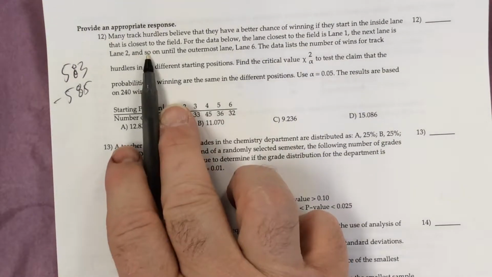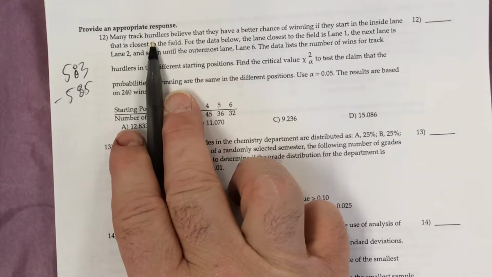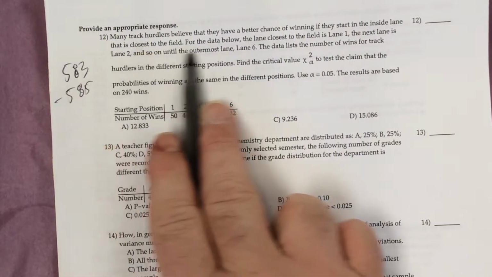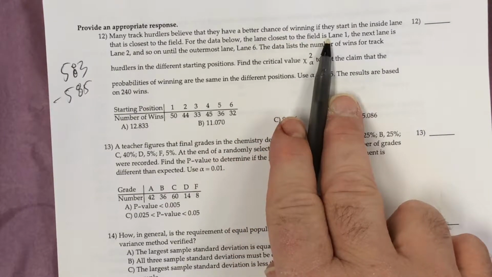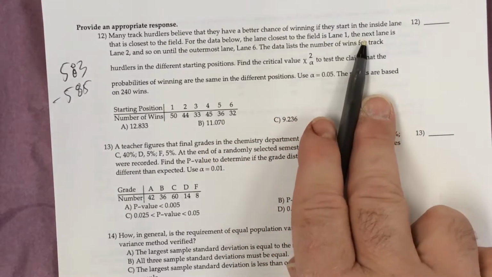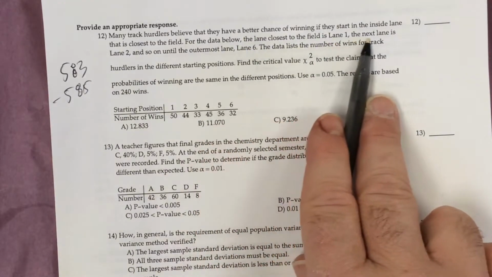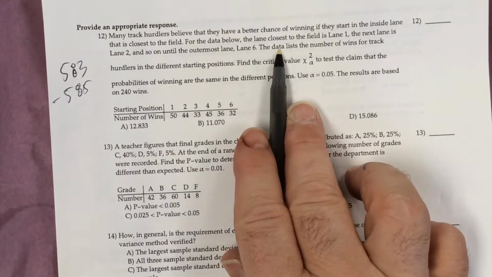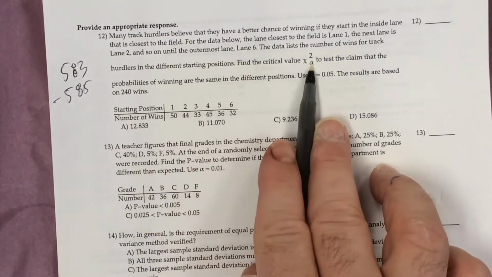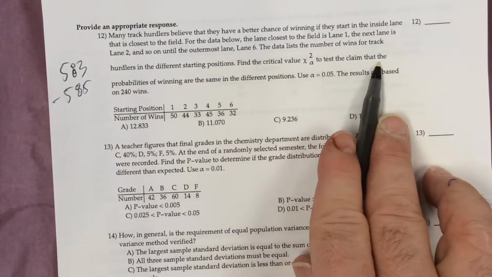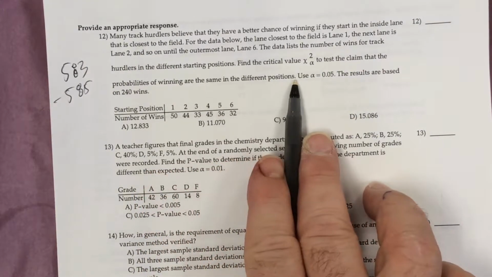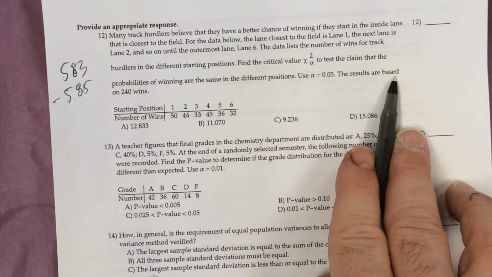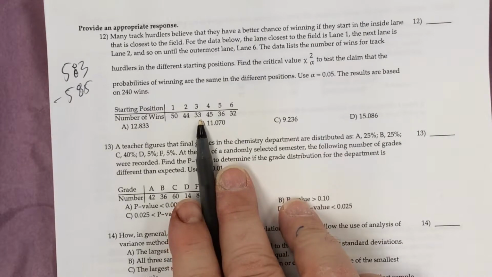And it wants to know here, many track hurdlers believe that they have a better chance of winning if they start on the inside lane that is closest to the field. For the data below, the lane closest to the field is lane 1. The next lane is lane 2, and so on. They number from the inside outwards. Okay. Find the critical value to test the claim that the probabilities of winning are the same in the different positions. Use alpha equal to 0.05. The results are based on 240 wins here.